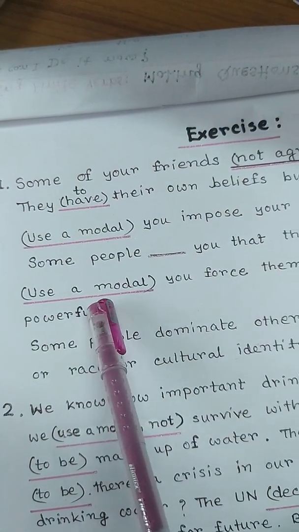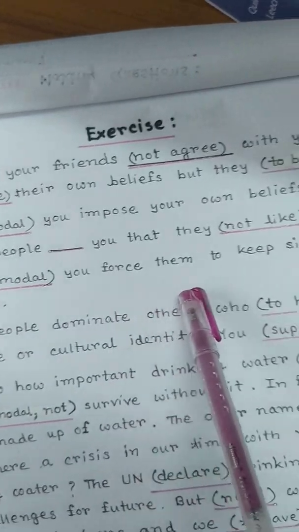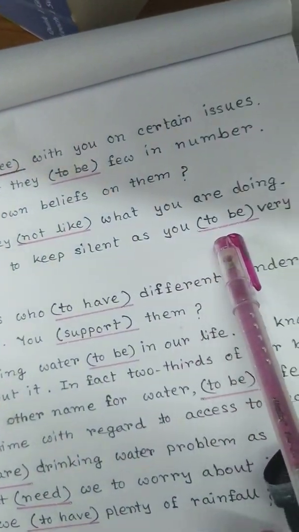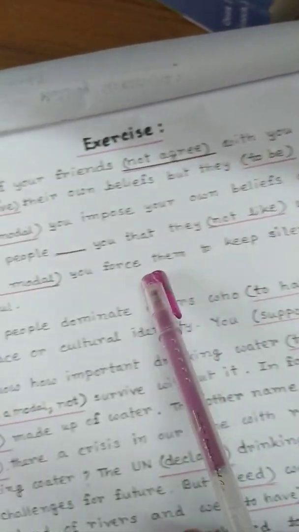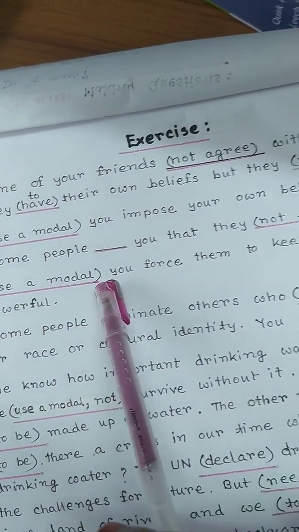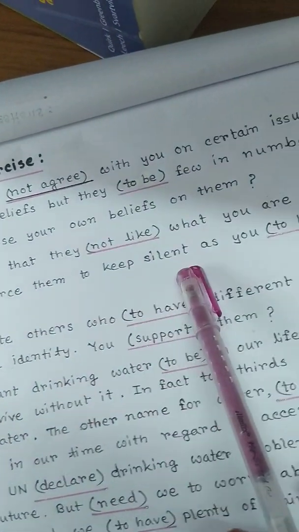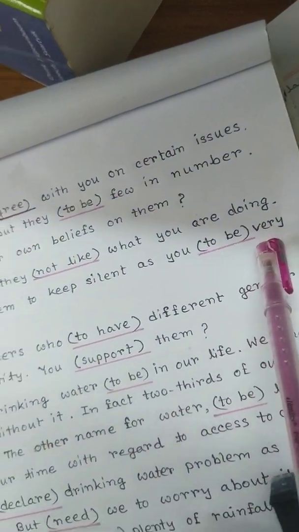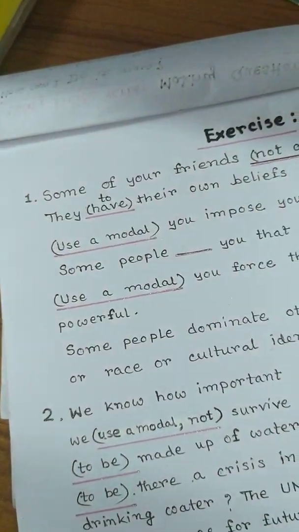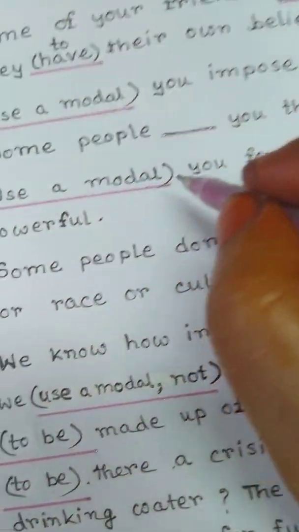Again here we have found a modal. You force them to keep silent as you are very powerful. So: can you force them to keep silent as you are very powerful? There will be a question mark here.